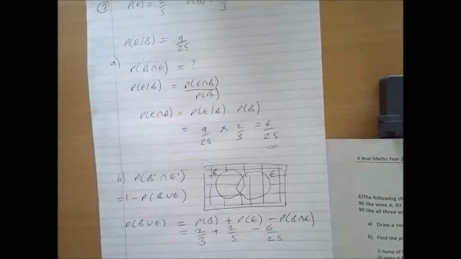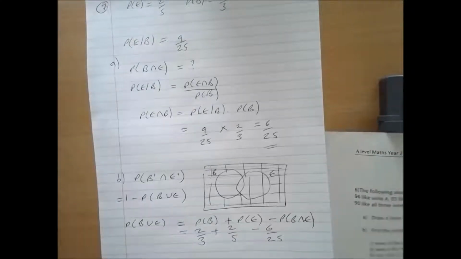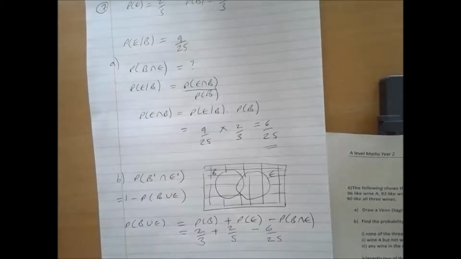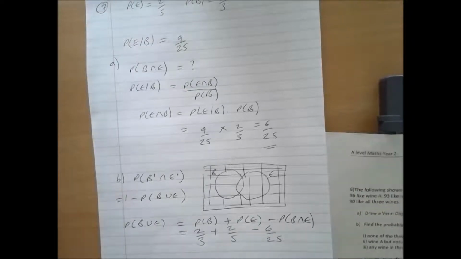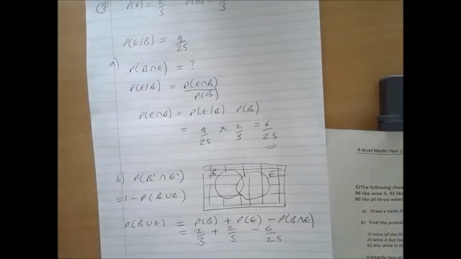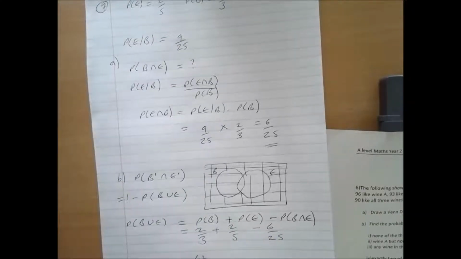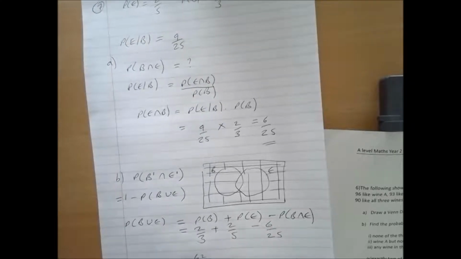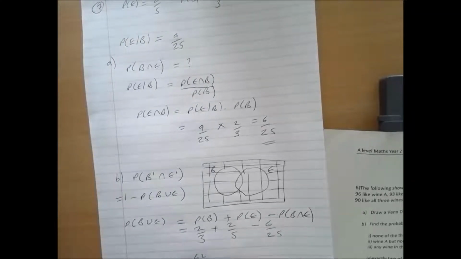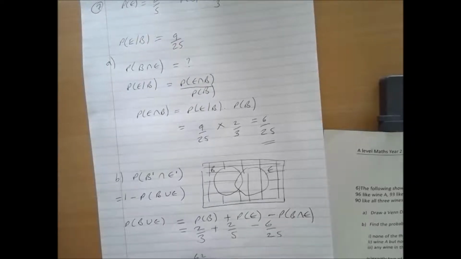So the probability of B union E is equal to 62 over 75. So when I want to work out the probability of B not intersection E not, I've got 1 minus 62 over 75. 13 over 75.